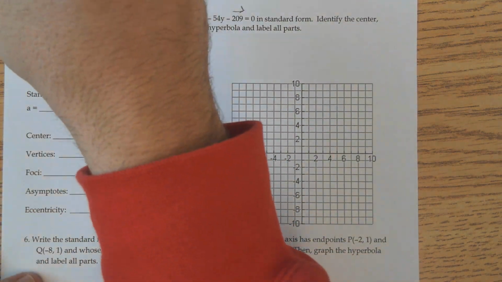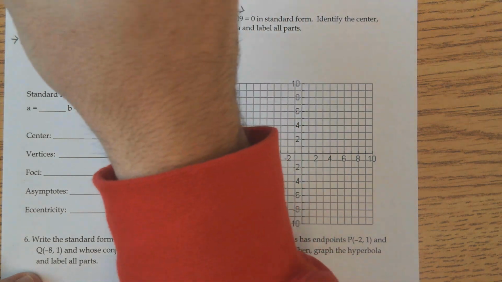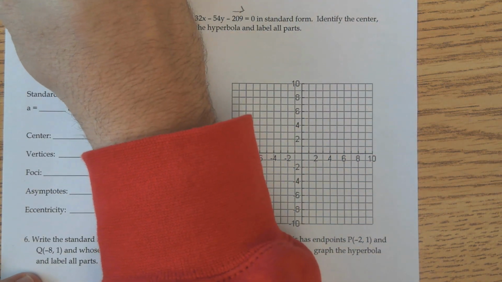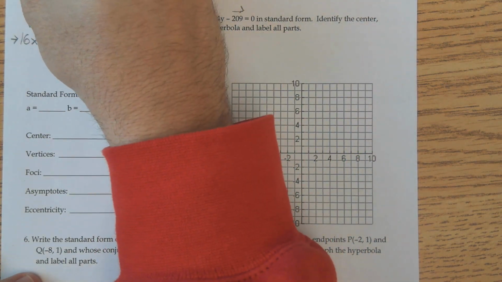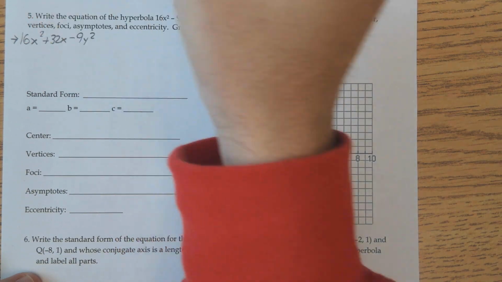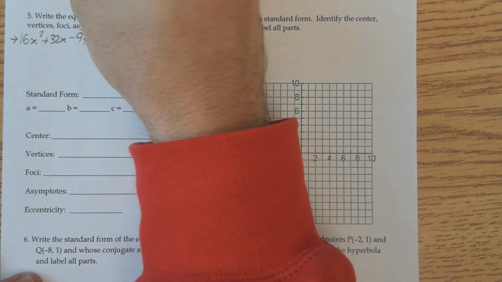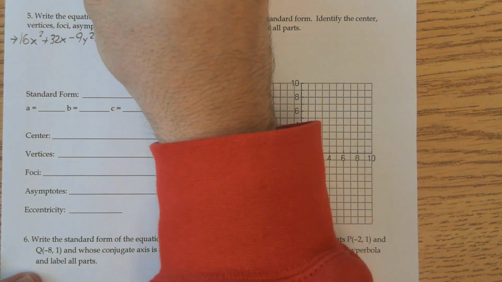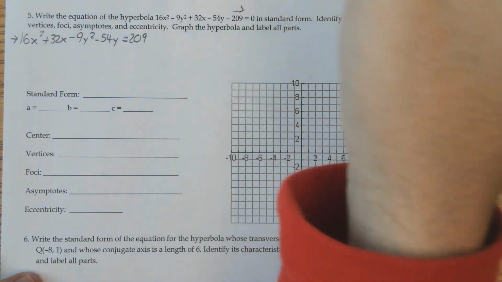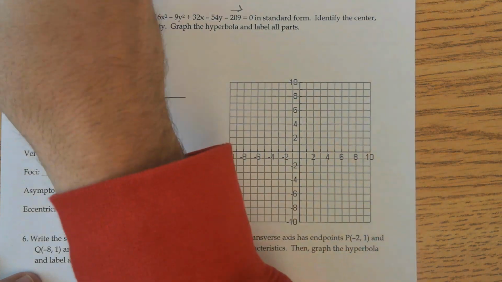Okay, I'm going to have 16x squared plus 32x minus 9y squared minus 54y equals 209. Okay, let's go ahead and factor out.